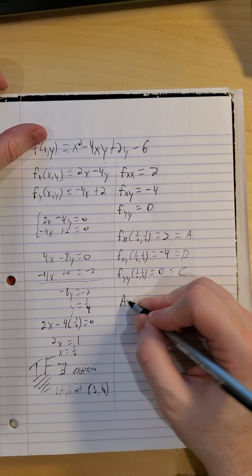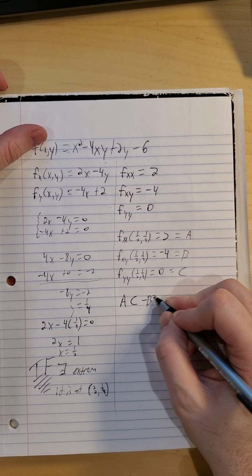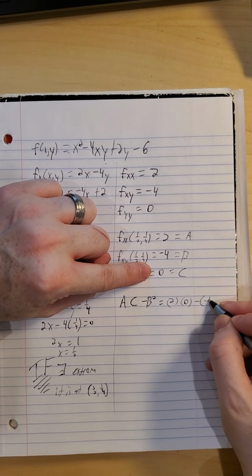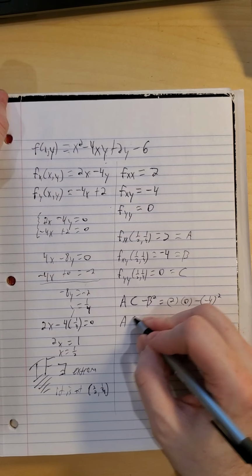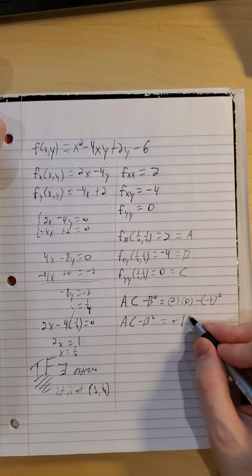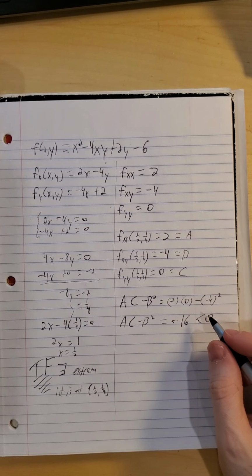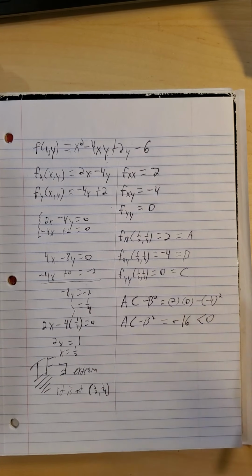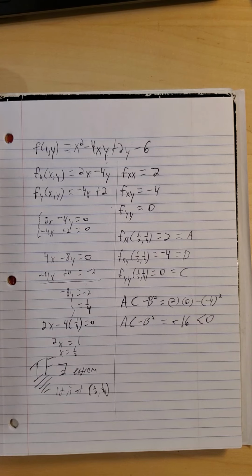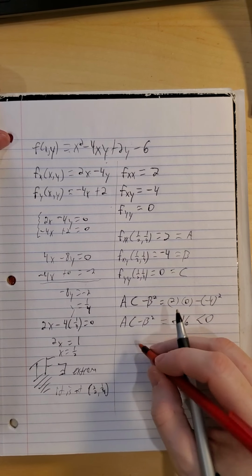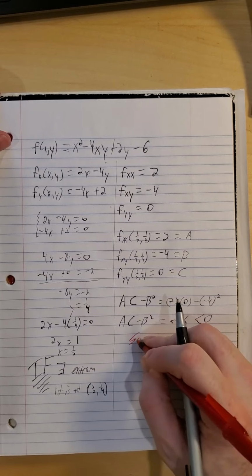So then I find AC minus B squared. So that would be 2 times 0 minus negative 4 quantity squared. So AC minus B squared, 0 minus 16 is negative 16. That is less than 0. And if you'll recall from the previous page, if AC minus B squared is less than 0, it doesn't matter to us what's happening with anything else. We know that this is a saddle point.